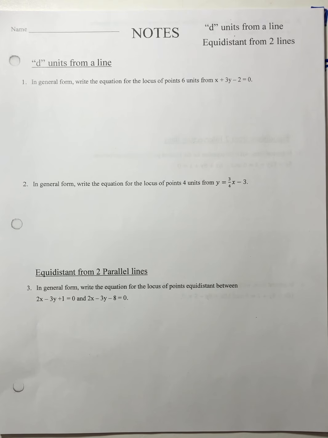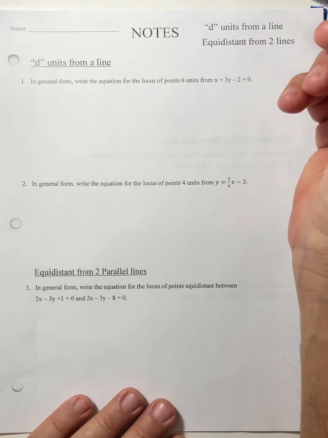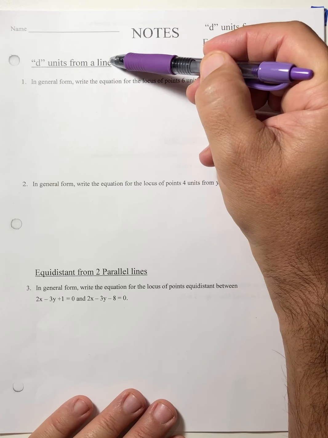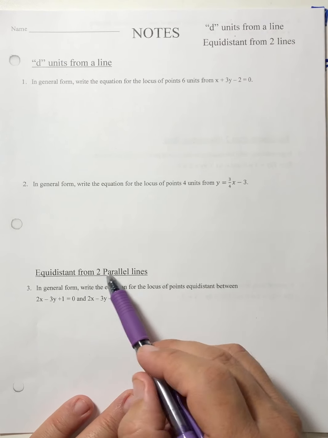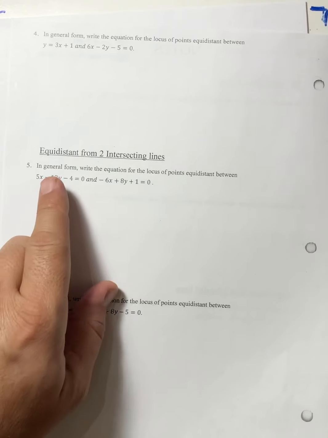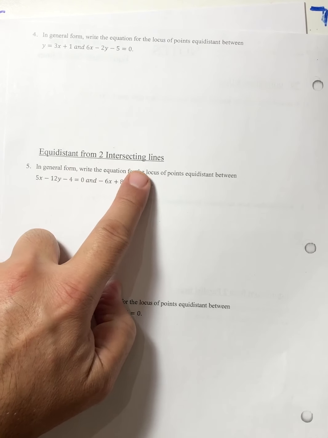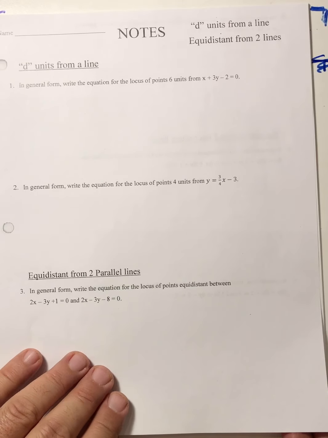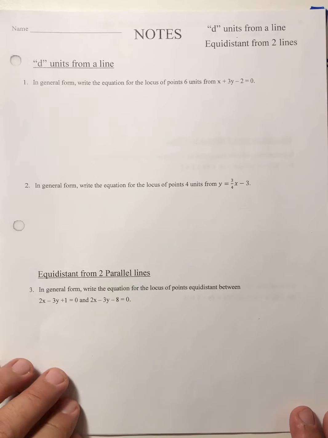Okay, so today what we're doing is d units from a line, equally distant from 2 parallel lines, and then we're going to do equally distant from intersecting lines. All right, let's start off with the first one.